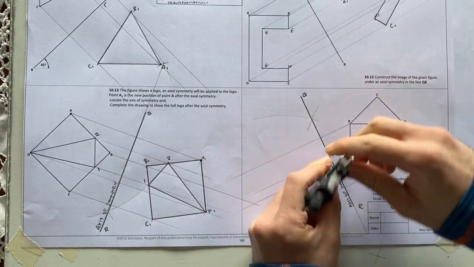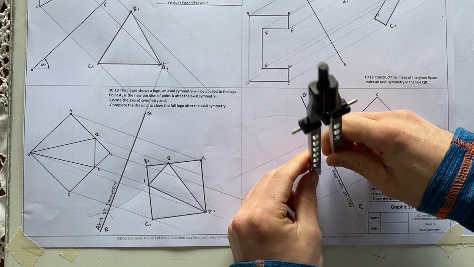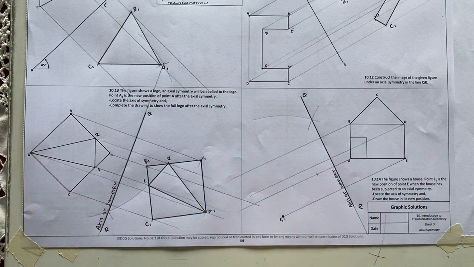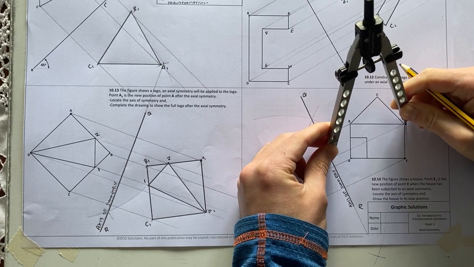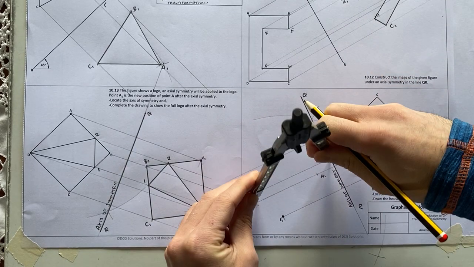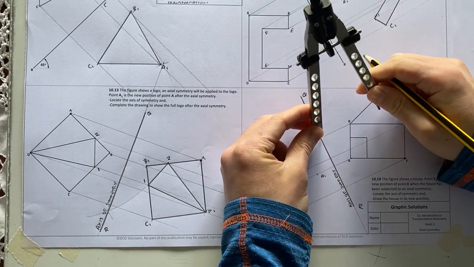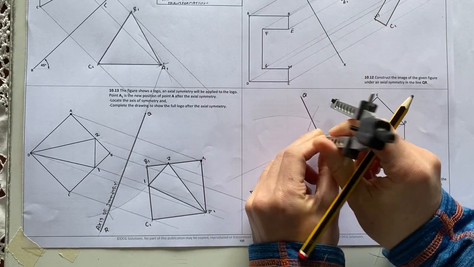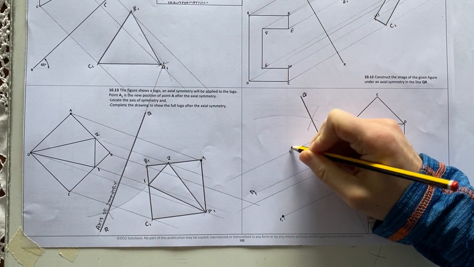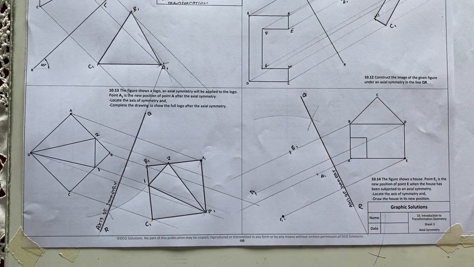Now I can go from A across to give me A1, D across gives me D1, and B across gives me B1. And now connect those together.